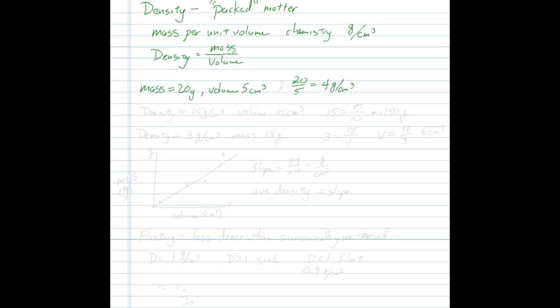Another example would be if you have a density that is 15 grams per cubic centimeter and a volume that is 10 cubic centimeters, then what you do is you plug it into the equation.